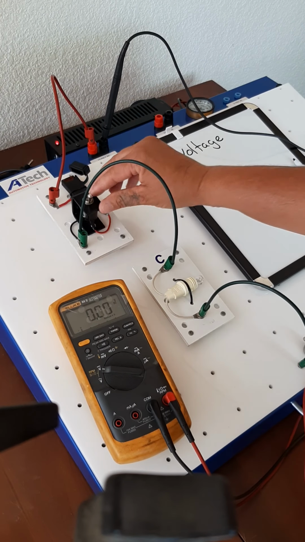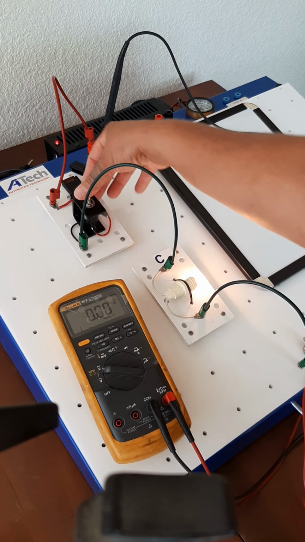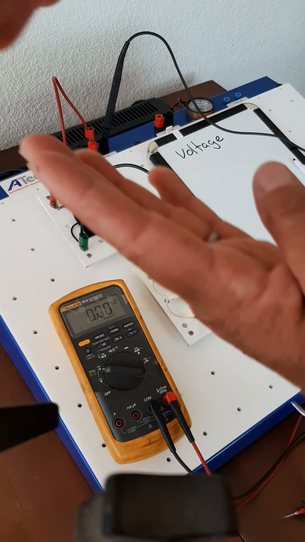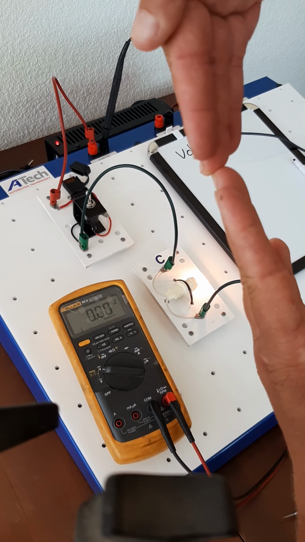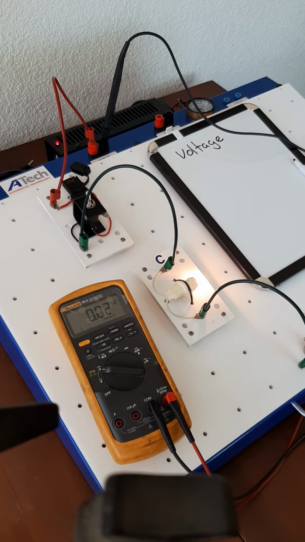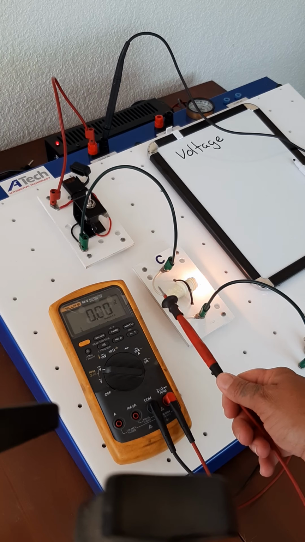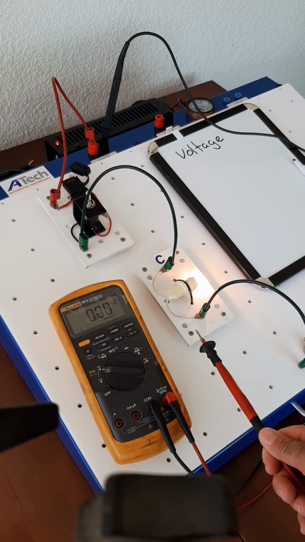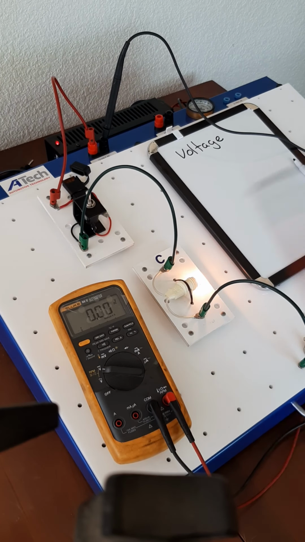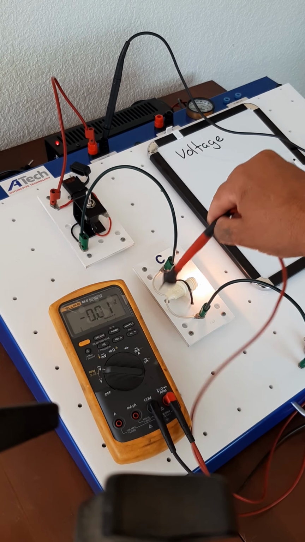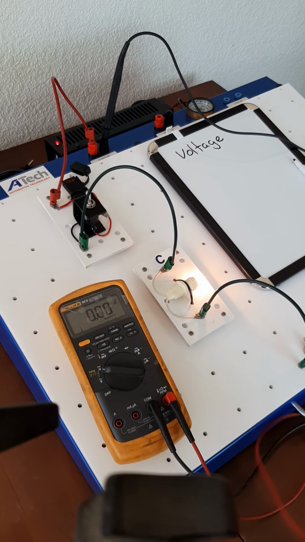Now, if we were to close that switch, just like closing the drawbridge, we would have voltage all the way up to, in this case, the load. And after that load, we should see 0 because this load is going to use up all of that available voltage. So let's check it.